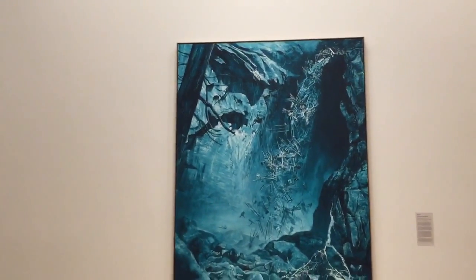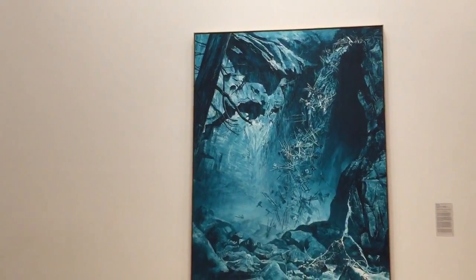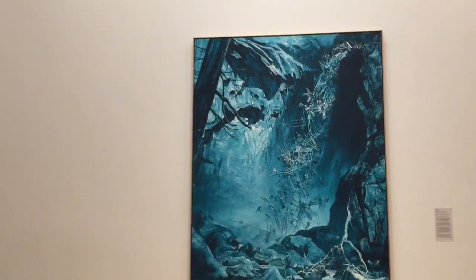The name of this particular photo was Lower Fall of Yosemite.